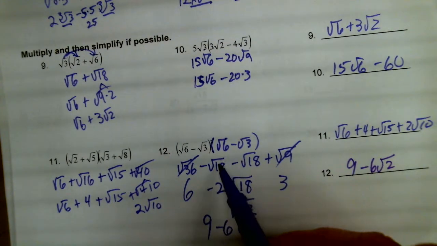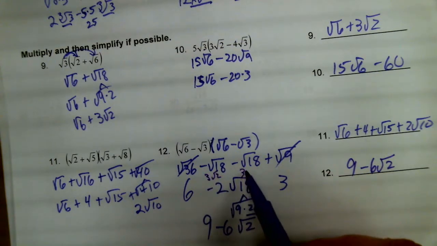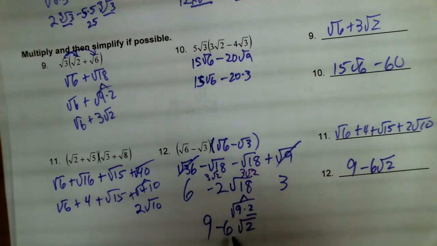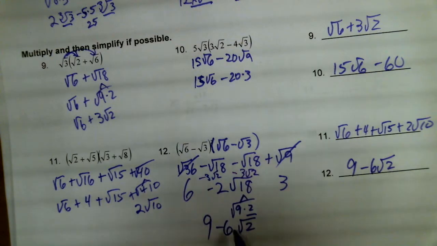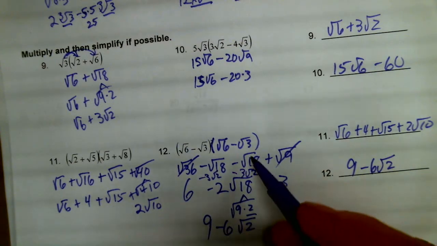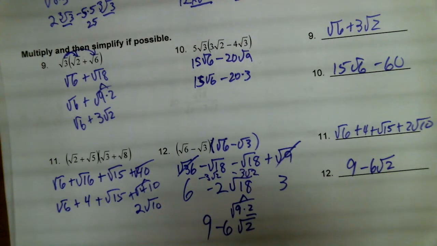Now, could I have simplified this to 3 root 2 and 3 root 2 to start with and then added them together? Well, 3 root 2 and 3 root 2, both negative, would have given me the same thing. So you can either simplify first or add first and then simplify. They come out to the same answer.